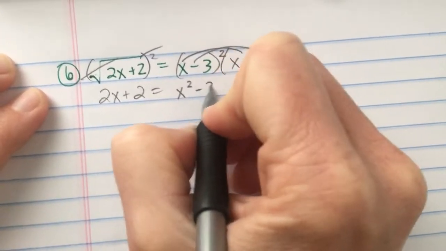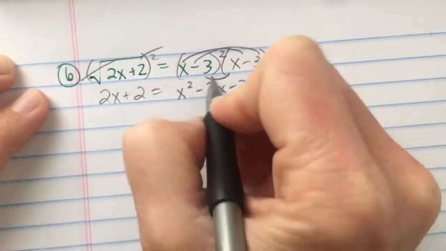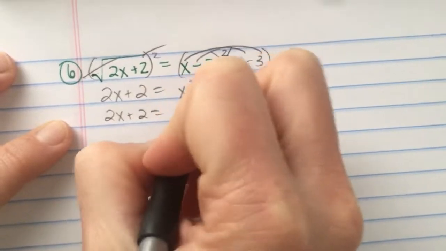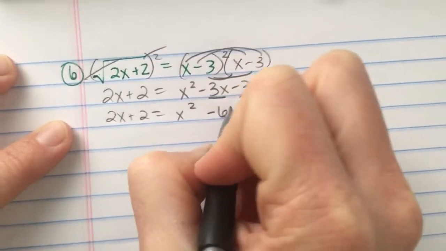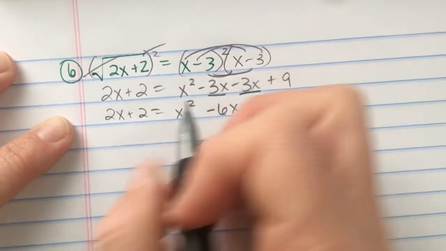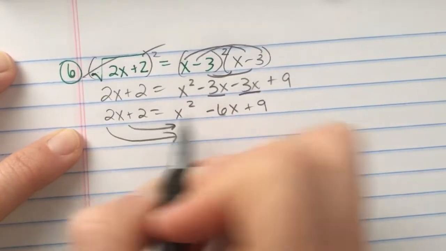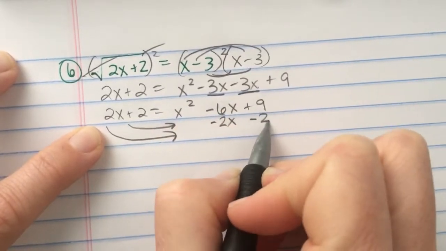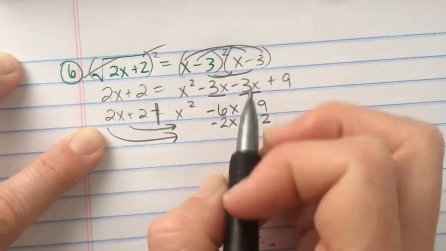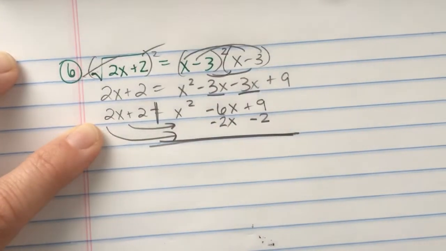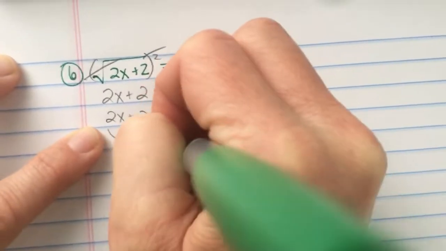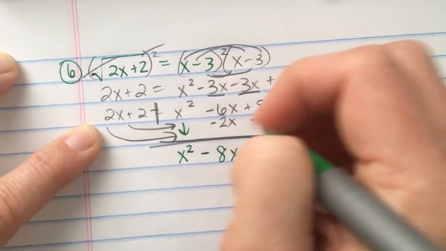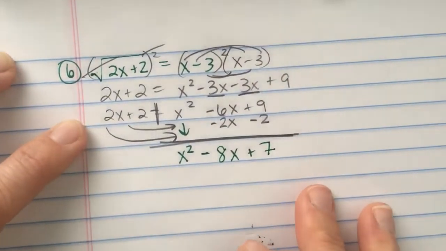So x squared minus 3x plus 9. So I was doing 2x plus 2 equals x squared. Combine like terms, -6x plus 9. Alright, you want to move everything to one side. So I'm going to subtract 2x, and I'm going to subtract 2, because when it crosses the equals, they change signs. So I am left with x squared, -6x minus 2x is -8x. 9 minus 2 is 7.